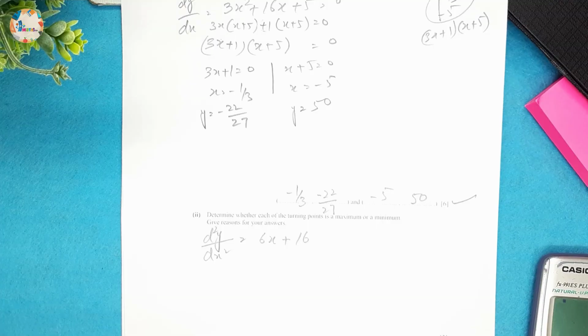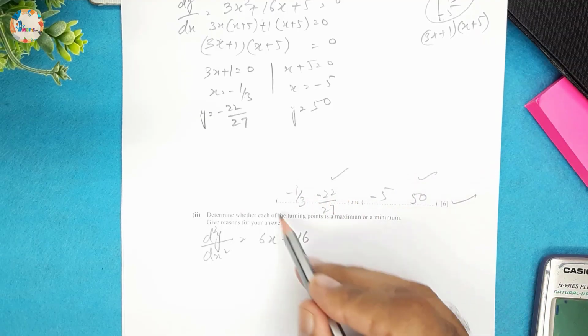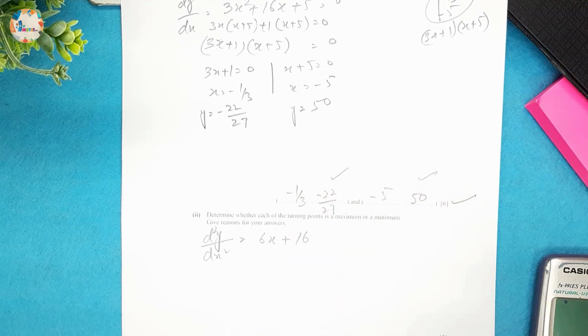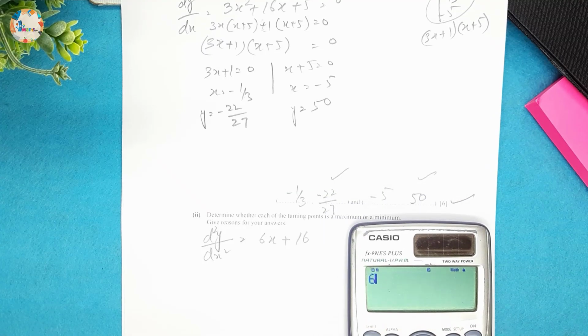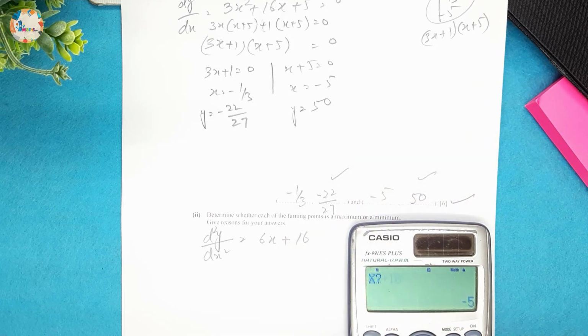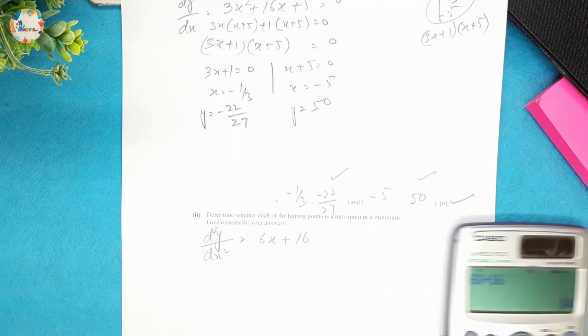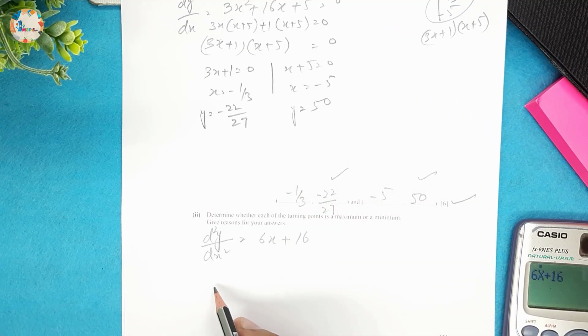Now after finding the second order derivative, what we have to do is check these 2 points, whether each point is maximum or minimum. So for that, again we will use the calculator. So 6 alpha x plus 16, and we will use this value of x over here and solve it. Calculate for x is equal to minus 1 over 3, and it will give us a positive value. If this is a positive value, it means this is basically minimum.